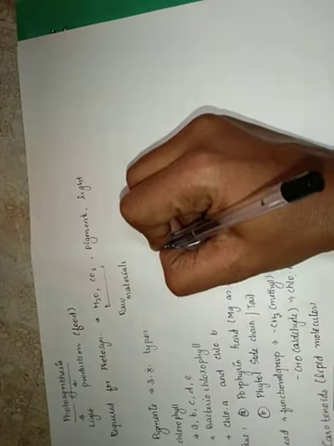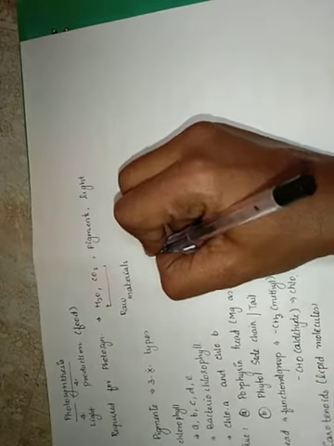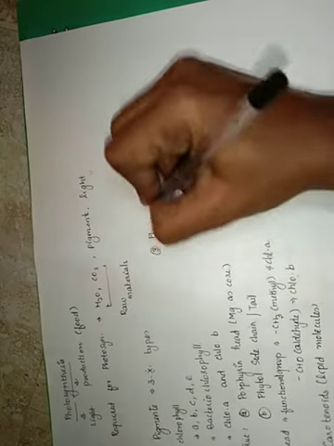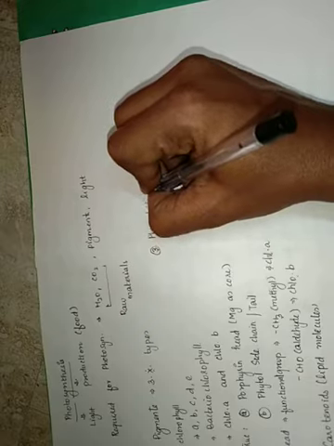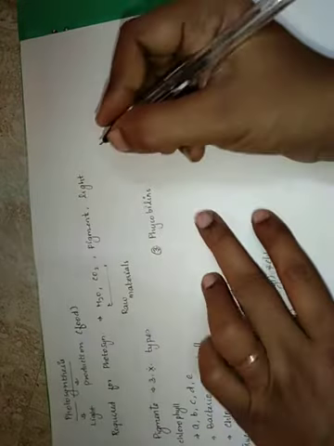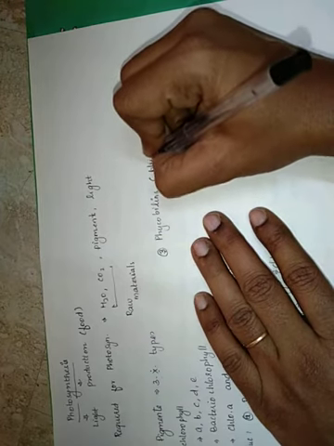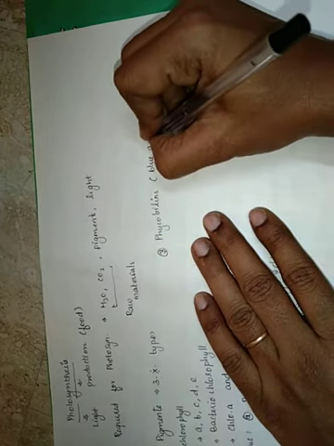And the third type of pigment seen in plants is phycobilins, and these are more commonly seen in blue-green algae than in higher plants.